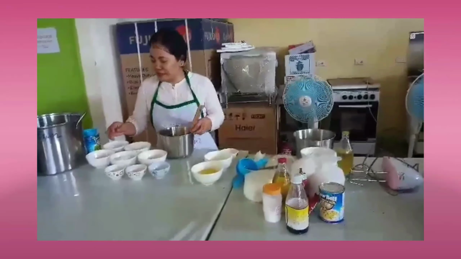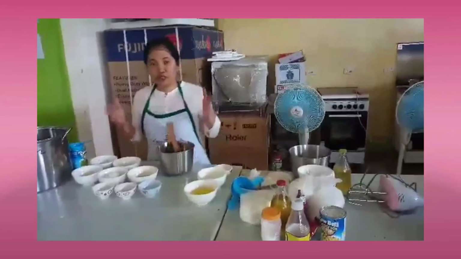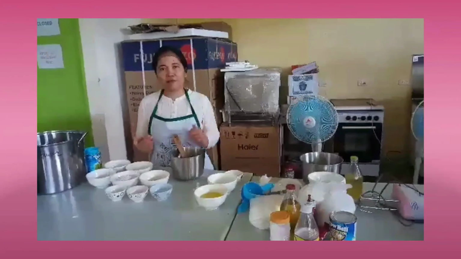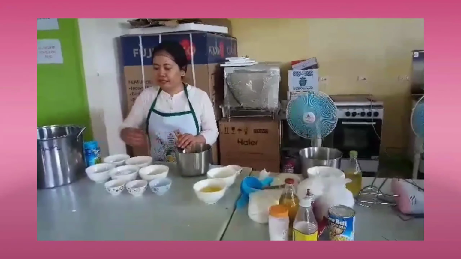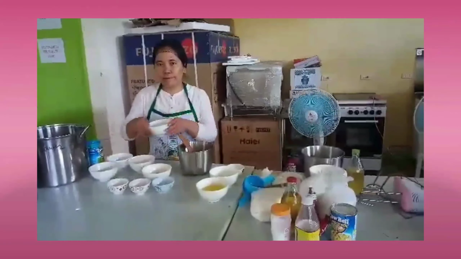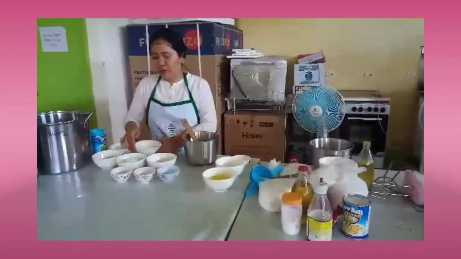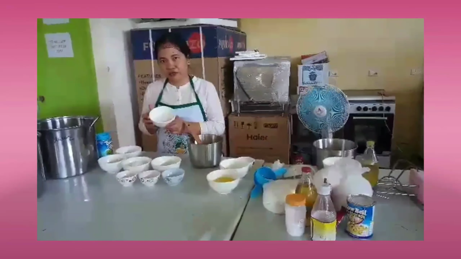Okay, first, ito actually yung ginagawa sa test dart. Ito yung recipe na ginagamit ng mga students for test dart. Okay? We have here 1/4 cup of cake flour. We have 1/4 cup of sugar, refined sugar.